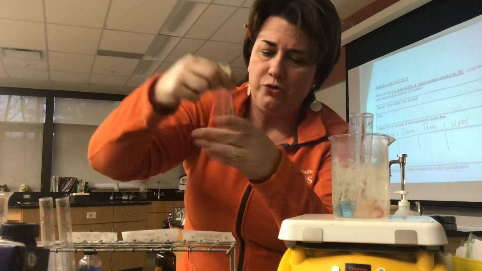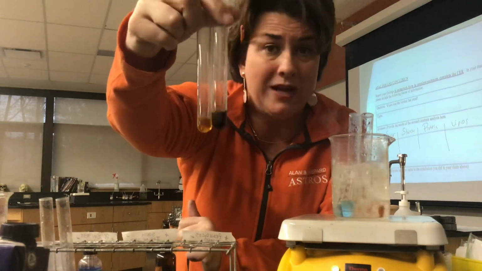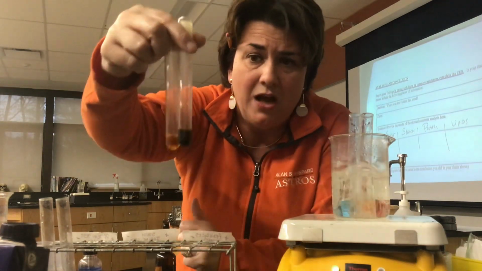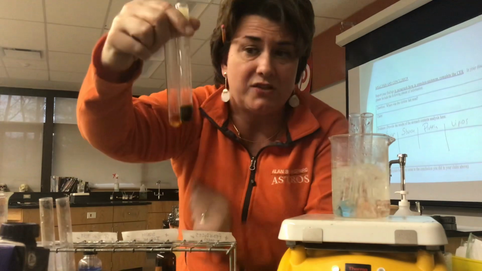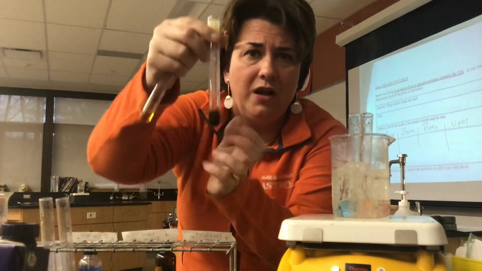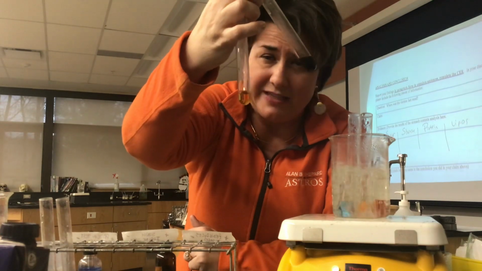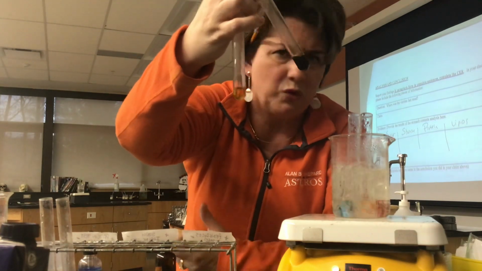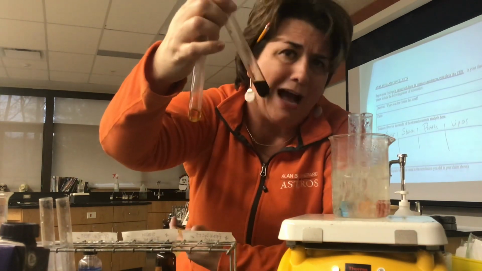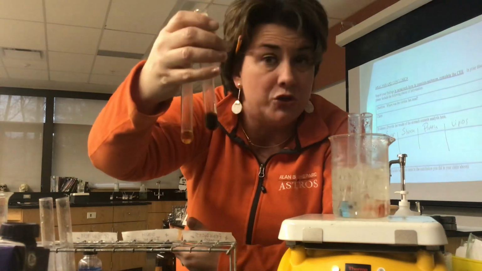And what I'm hoping you should be able to see is that in the presence of iodine, anything that has starch in it, so that would be this one right here, turns kind of a dark black color. And in the absence of starch, we have sort of just a gold color, which is the color that iodine is. So meaning there is no change in the color.